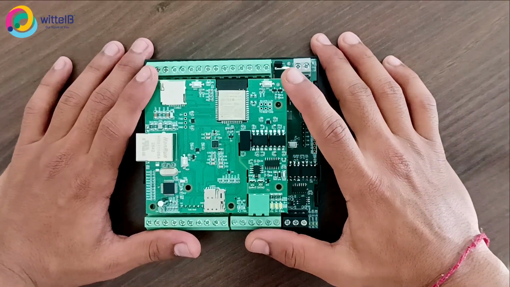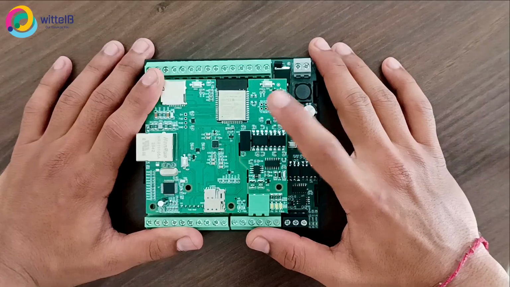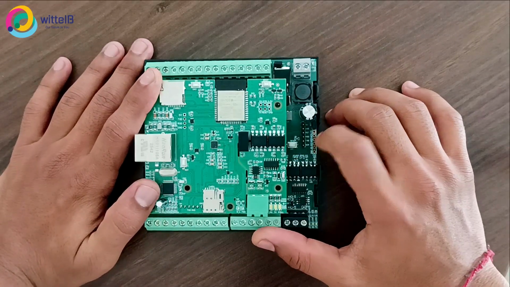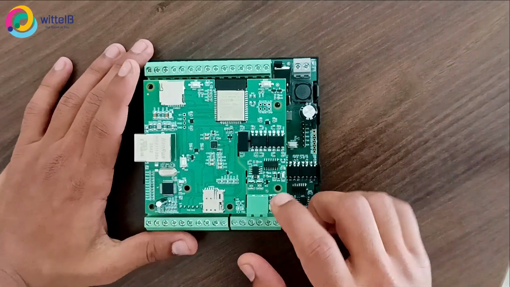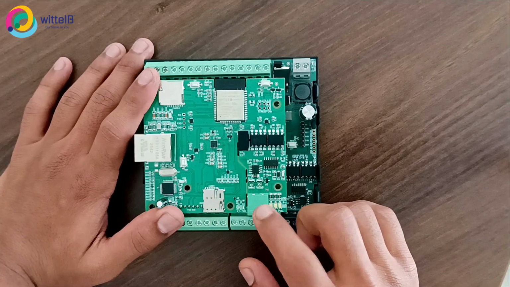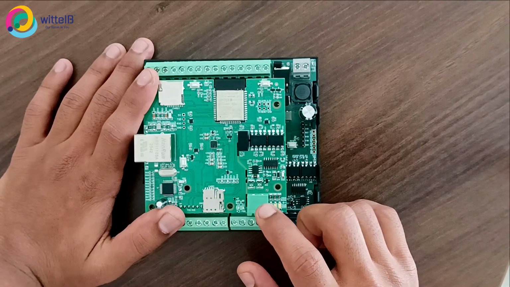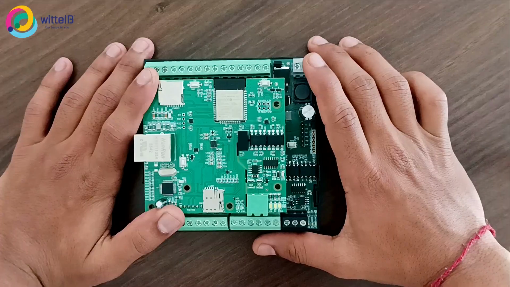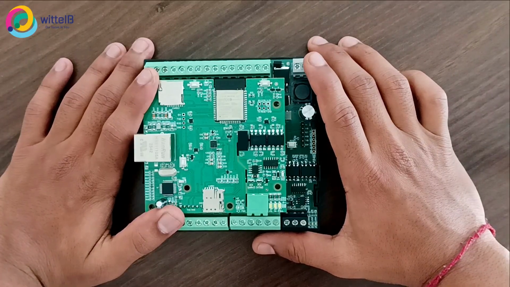In this model we have two cards, one is the top card and another one is the base board. In this top card we have the RS485 configuration. Here we can connect the slaves, and the slaves' data we can fetch through MQTT.